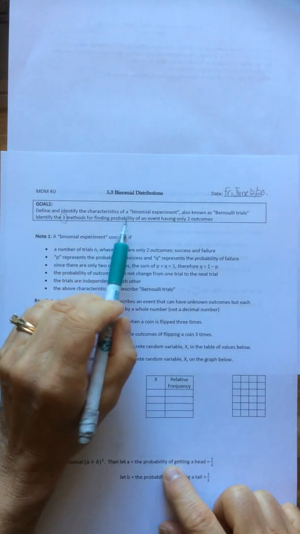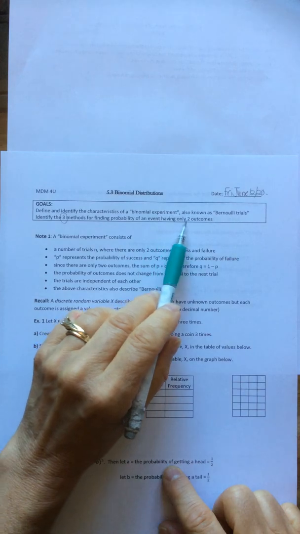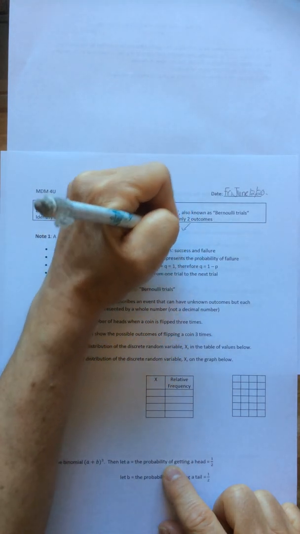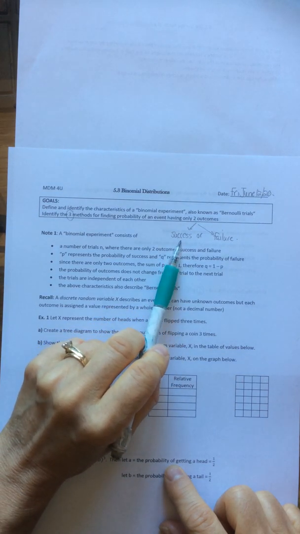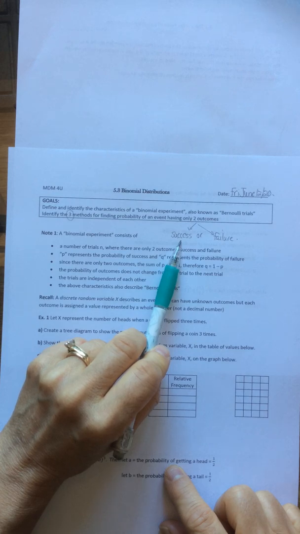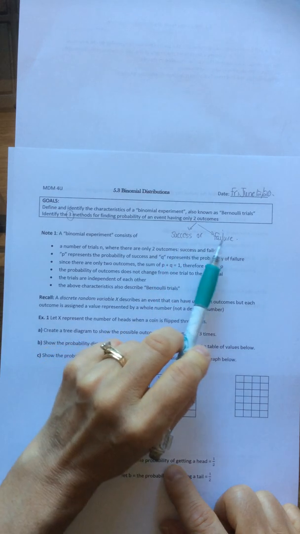Identify the three methods for finding probability of an event having only two outcomes. The two outcomes here are success or failure. You can think back to the cookie example where I wanted a chocolate chip cookie. If I got a chocolate chip cookie, that would have been deemed a success. If I did not get a chocolate chip cookie, that would have been deemed a failure, okay?